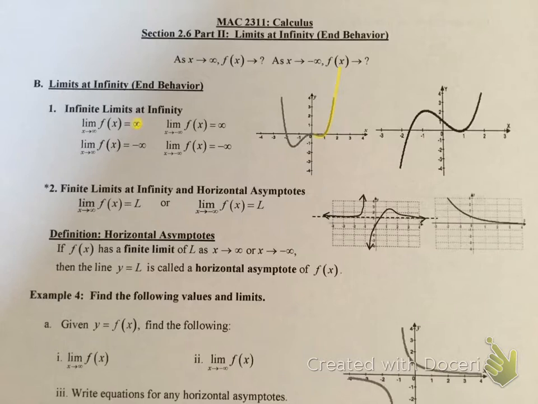And if we take that x and we go backwards or go to negative infinity, so x is getting smaller and smaller and smaller, what's happened to my graph? It's also approaching positive infinity. Okay, so then we're going to look at the next graph.